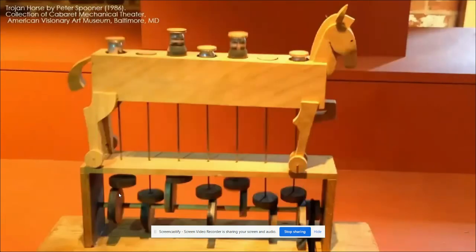Cams are frequently used in mechanisms to cause linear motion. In this video, we will investigate how to design and construct a cam in order to create the specific motion we want to create.